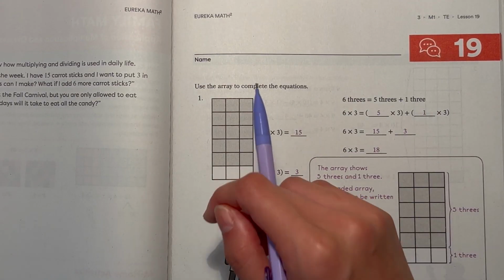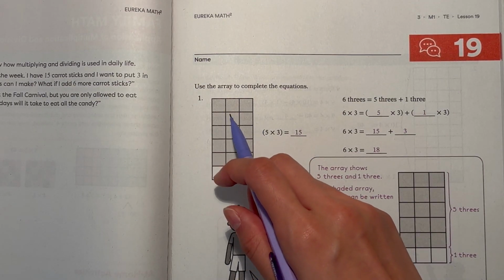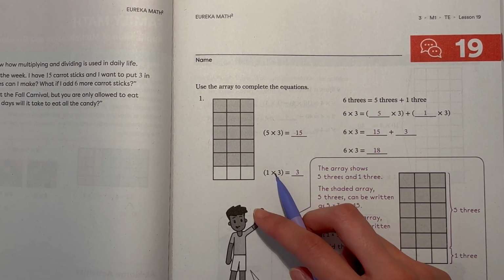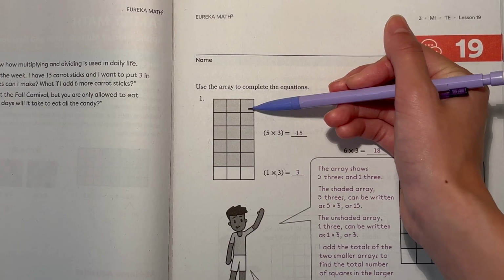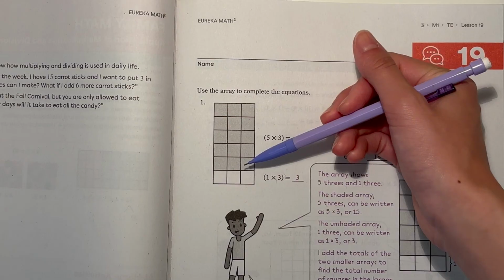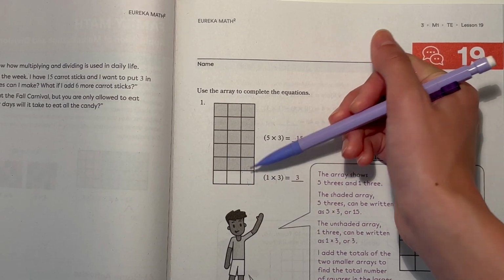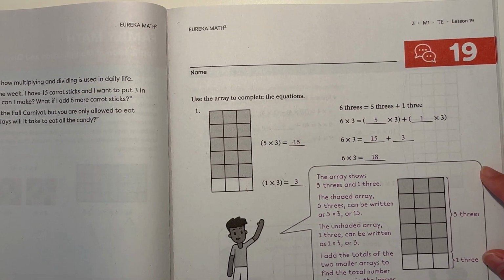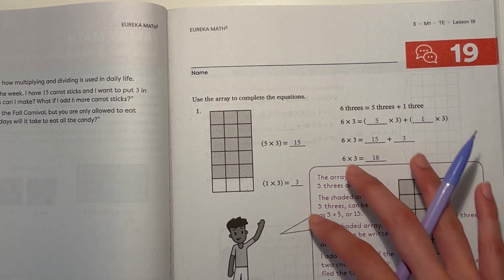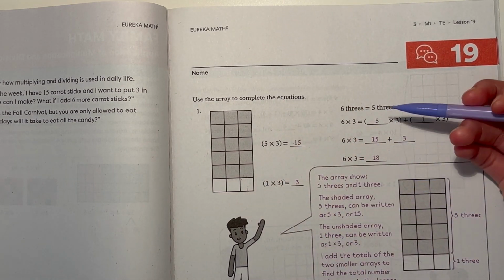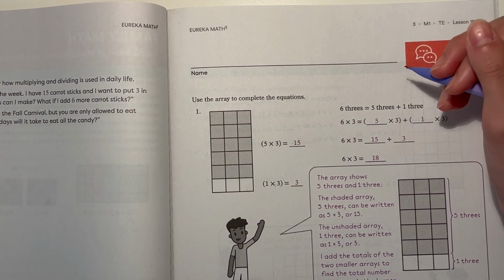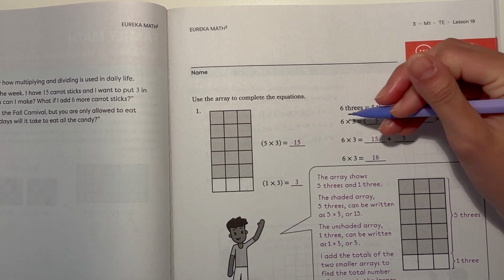Use the array to complete the equation. Number 1. Okay, so here this is 5 times 3 and 1 times 3. So we have an array, 1, 2, 3, 4, 5. So think of this as 5 rows of 3, and this is 1 row of 3. So they separated it up, so total is 6 threes, because total is 6 rows. But they divide it into 5 rows and 1 row. So it's saying 6 threes equals 5 threes plus 1 three, because 5 plus 1 is 6.